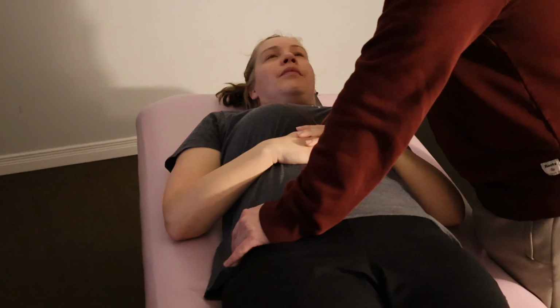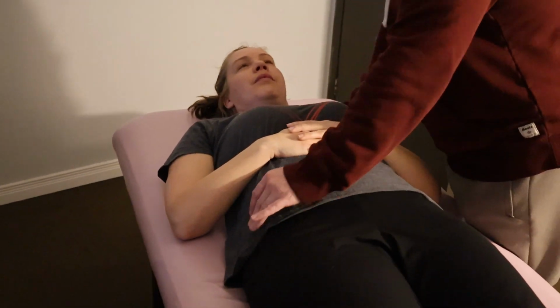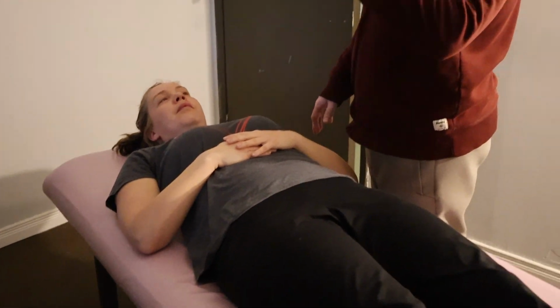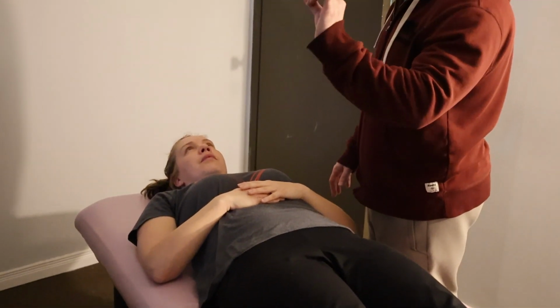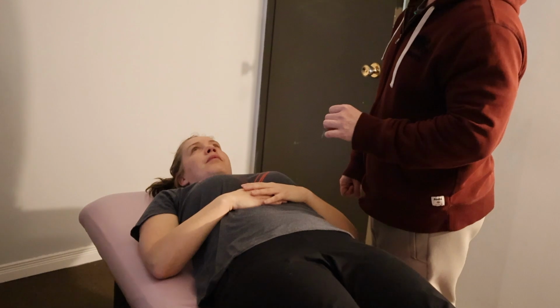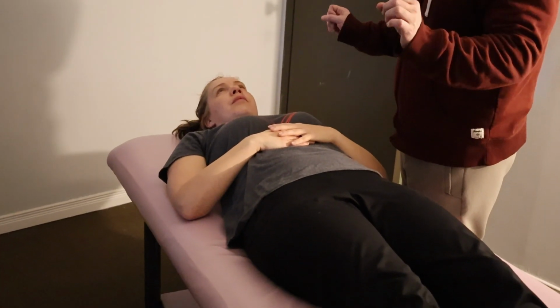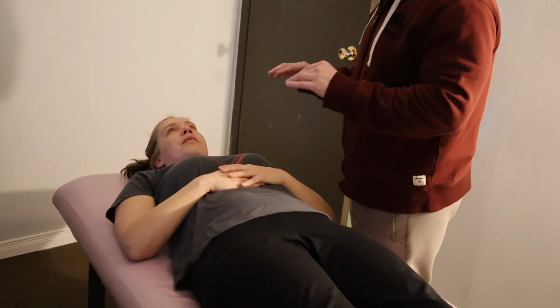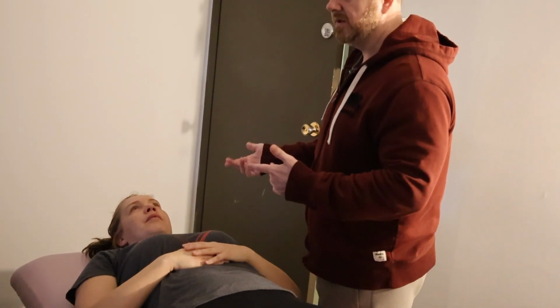Okay. Does this get far enough to check any meaningful motion restriction with respect to rotation compared to what we saw her do actively and seated? No. This does not test rotation. Does this test something? It tests something. We just have to be very clear on what it is.